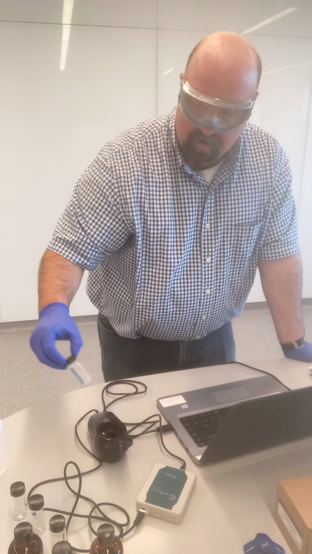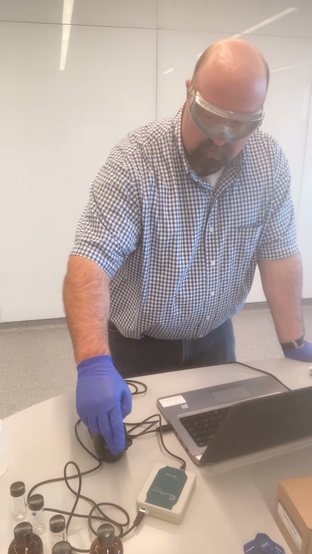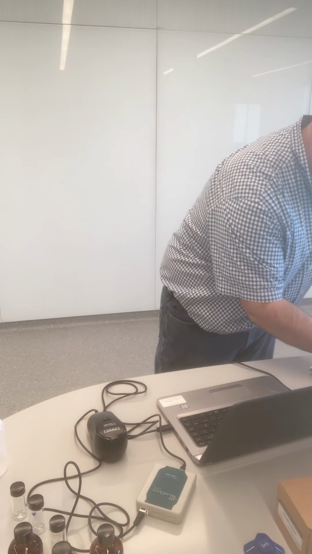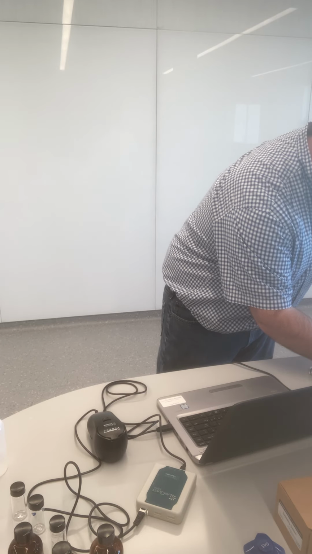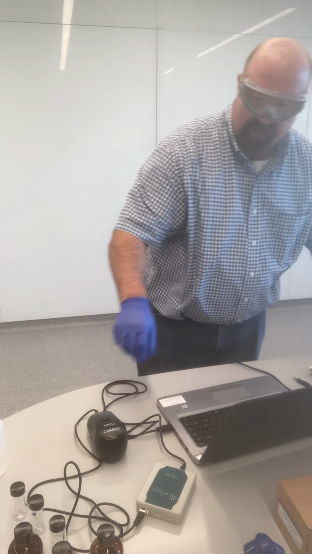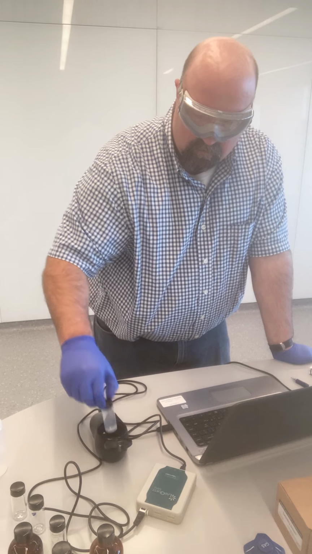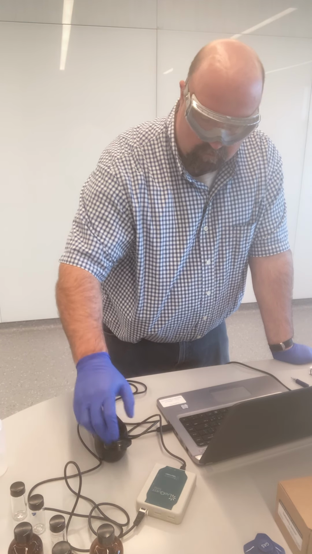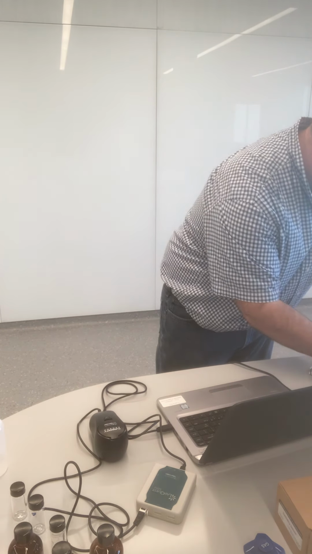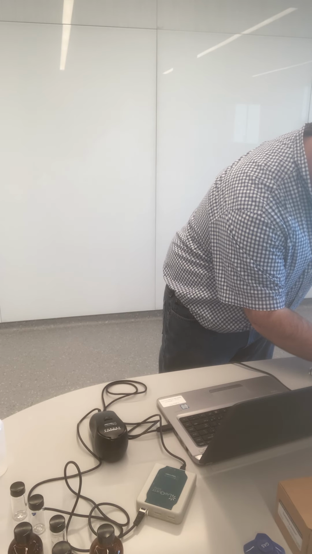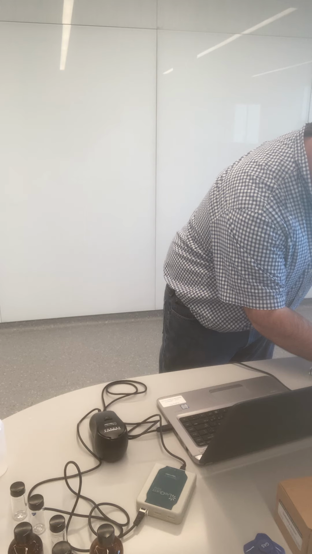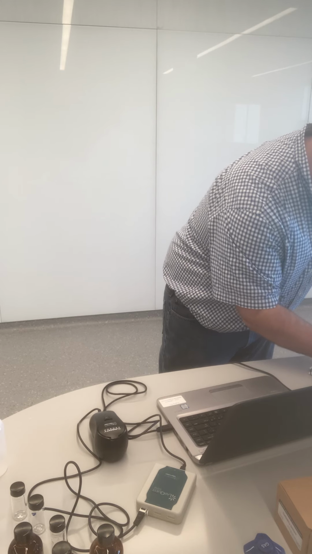For our triplicate measurements, second reading, 76.8. For our third reading, 77.7.